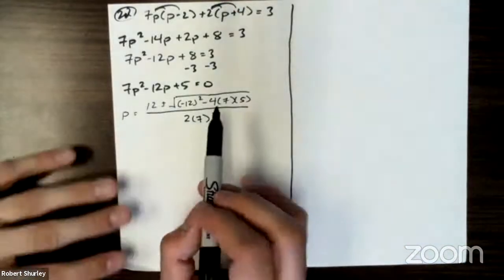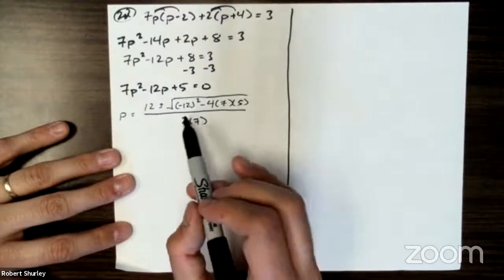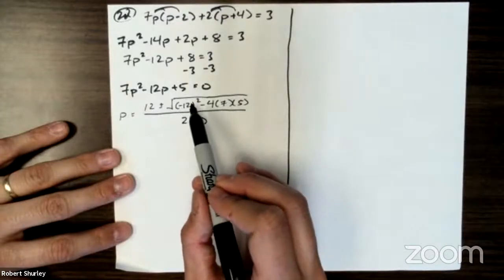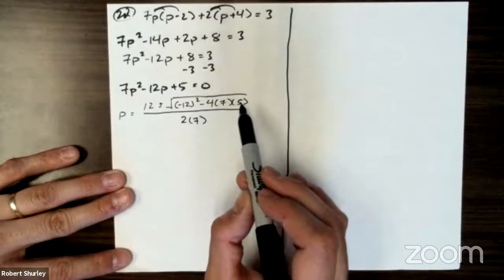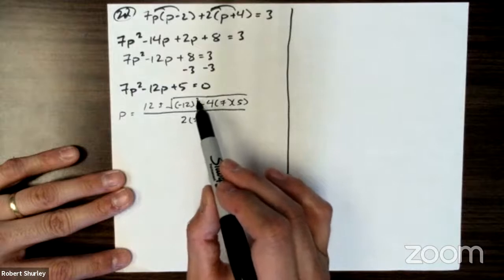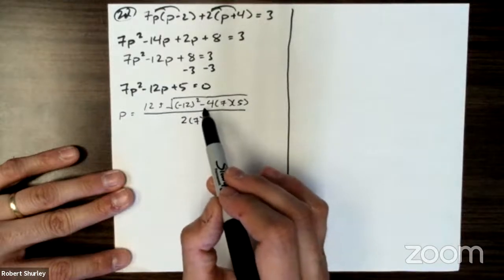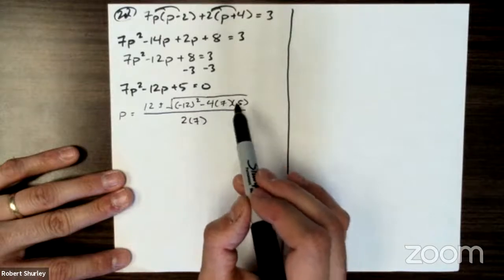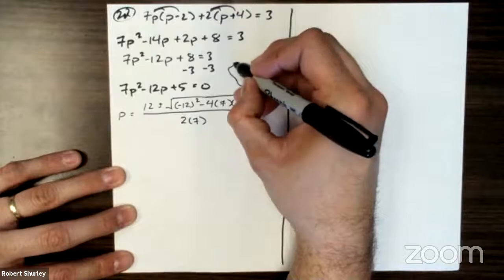Now look, if you're getting the wrong answer from your discriminant each time, it's probably because you're not putting parentheses in your calculator. You could write this exactly like this: parentheses, negative 12, close parentheses, square it. You might have to use that caret button. Get out of the exponent, minus 4 times 7 times 5, and it'll pop you into the right answer.